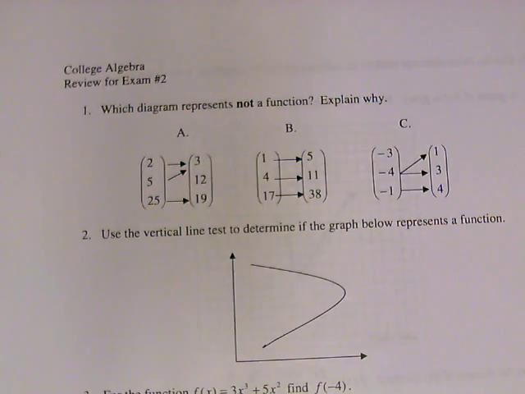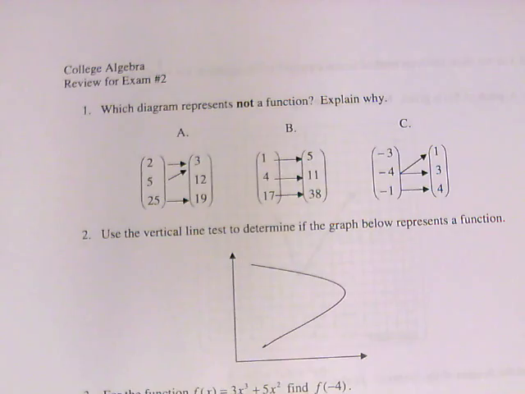In this video, we're going to be reviewing for exam number 2, which is going to be on this coming Wednesday. The exam will cover all of the material that was discussed in Chapter 2. You will have a help sheet that will assist you with some of the problems on exam number 2, and what's on the review sheet will be similar to what's on the exam.